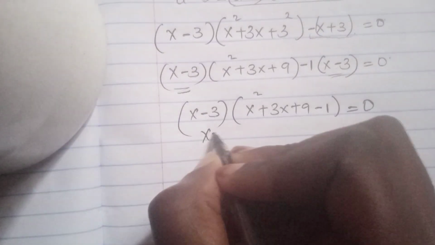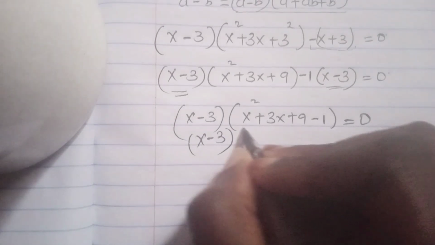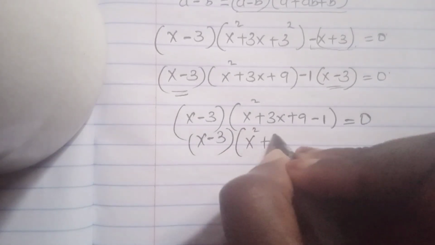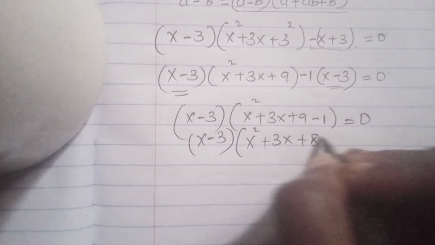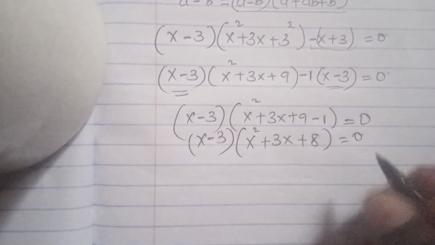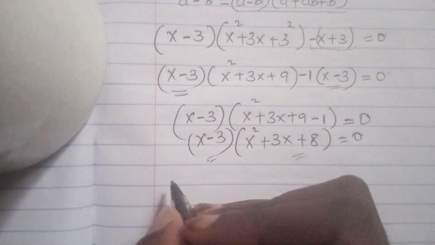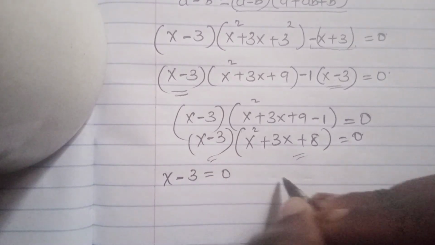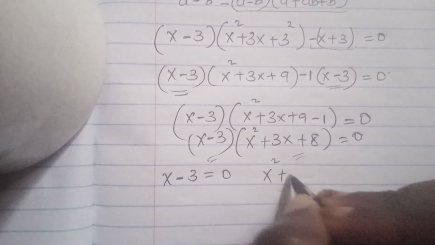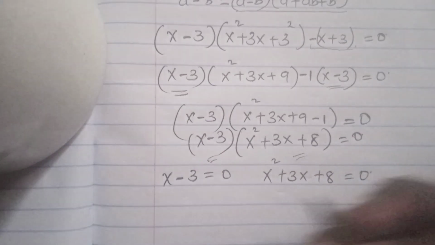So (x - 3), let us solve here, (x^2 + 3x + 8) = 0. So we'll have two solutions, equate this with 0 and equate this with 0. x - 3 = 0. x^2 + 3x + 8 = 0.